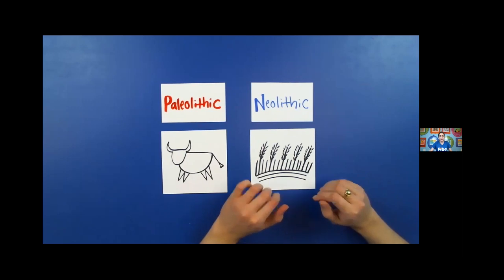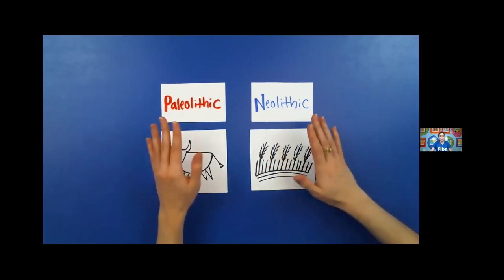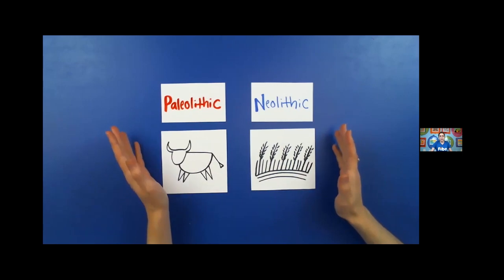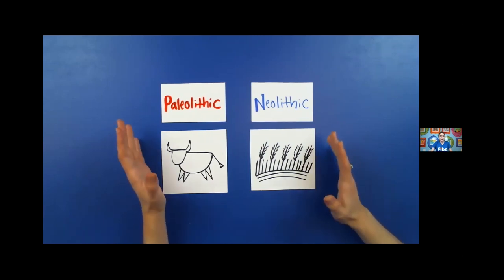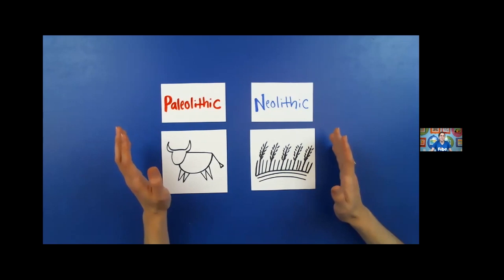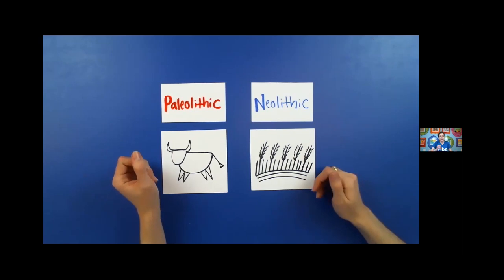Now, cave art can actually be found all over the world, Paleolithic or Neolithic. So if you can imagine the entire globe in your head right now, are you imagining it? Okay, so everywhere on land is where you can find different kinds of cave art. We think cave art spans from about 30,000 BC to about 1 BC. So that was a very, very long time ago.